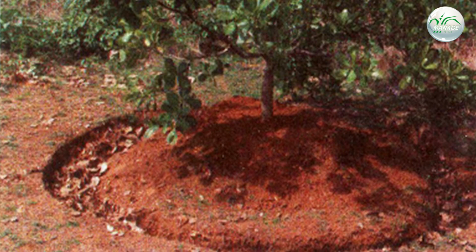Circular trench with leaf litter and coconut husk. This practice is generally recommended for East Coast areas wherein coconut husk and leaf litter are buried in circular trenches of 0.3 meter width and 0.5 meter depth, opened at 2 meter away from the cashew trunk.